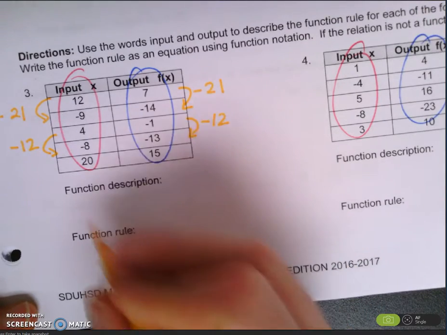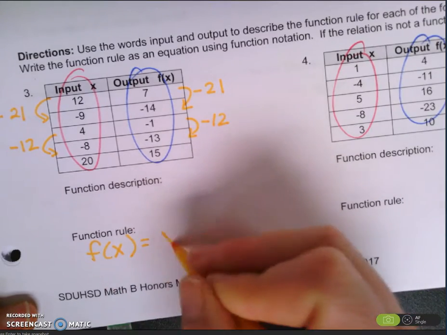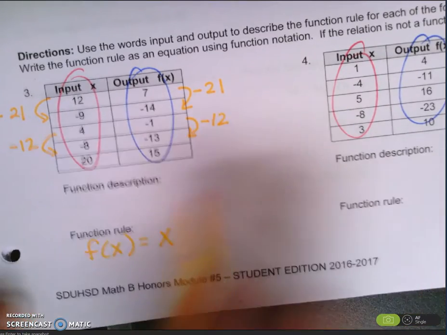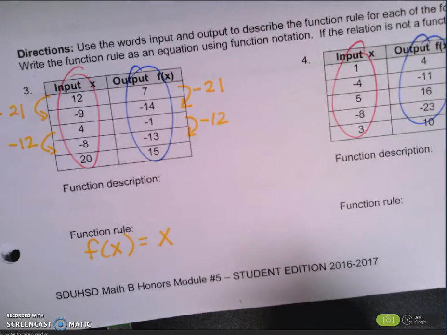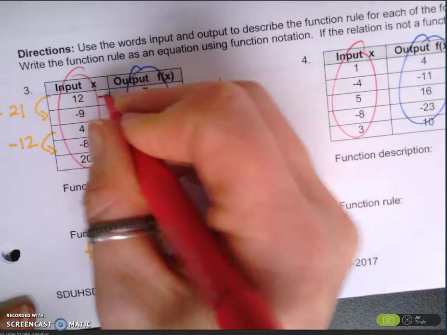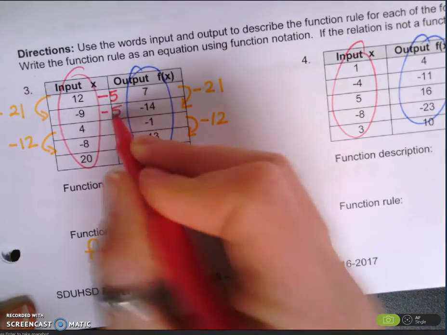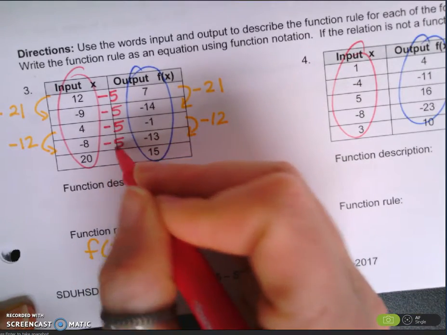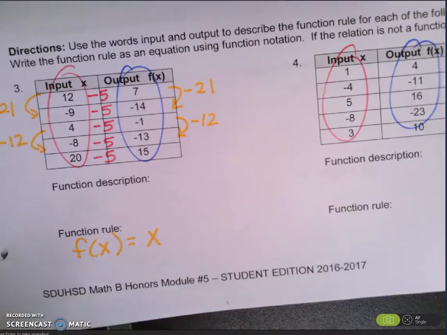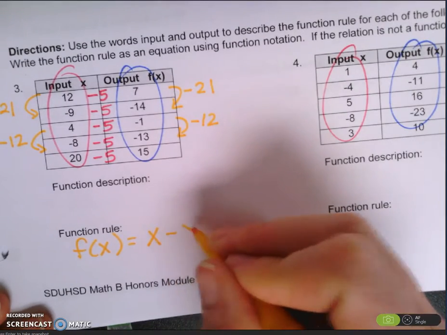So function rule f of x, I'm going to input x. My slope is 1. How do I go from 12 to 7? Oh, I subtract 5. How do I go from -9 to -14? Subtract 5. How do I go from 4 to -1? Subtract 5. We can continue that pattern down our table. So we know our function rule is f of x equals x minus 5.